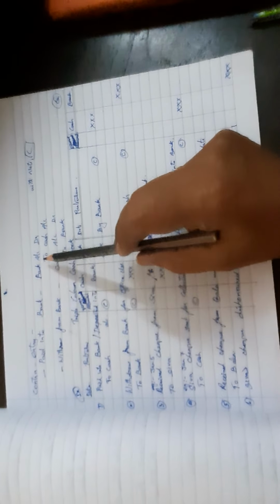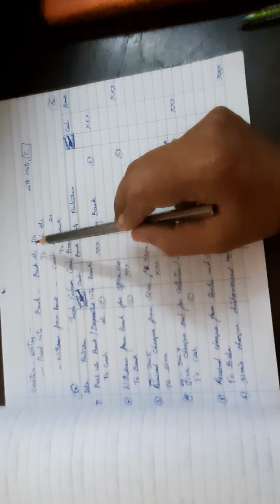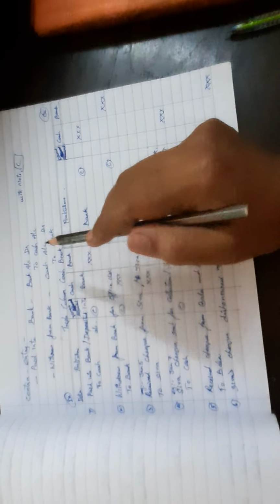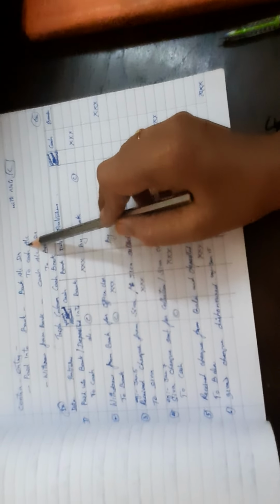So, paid into bank. What is the journal entry you usually pass? You will pass bank account debit to cash, isn't it? So what it means is, it's going to affect both the bank ledger as well as the cash ledger. Both the things we are going to maintain in the same triple column cash book, right? You are going to have a cash column as well as a bank column. So you're going to enter twice, that is why you have a note called contra entry.